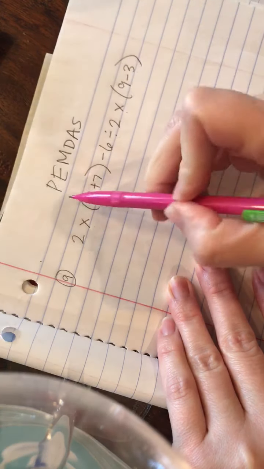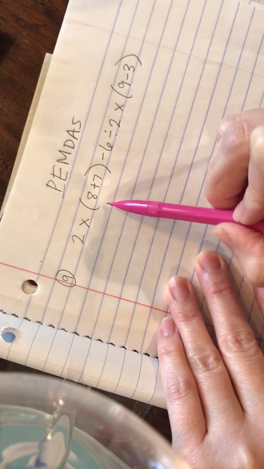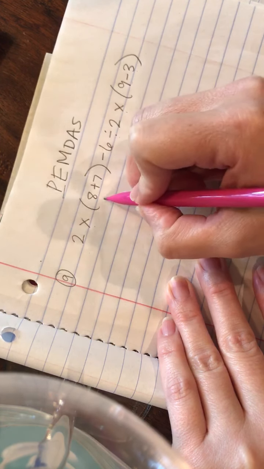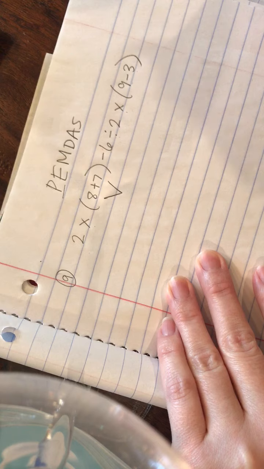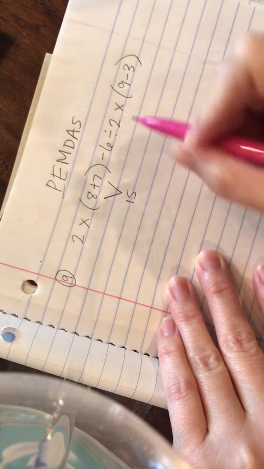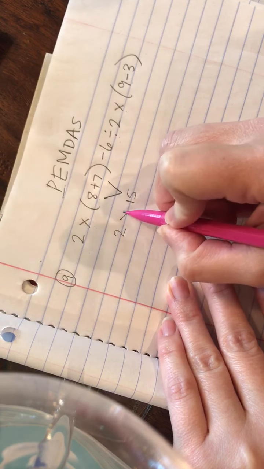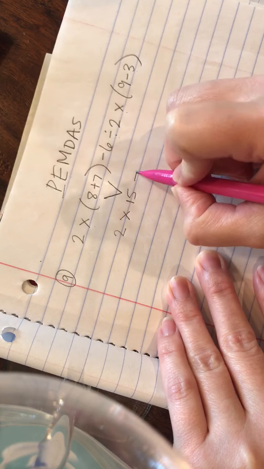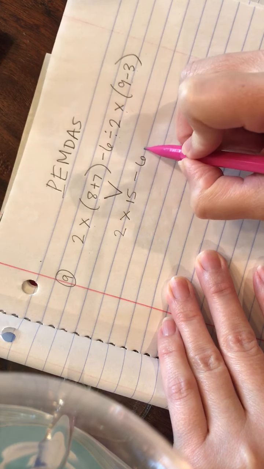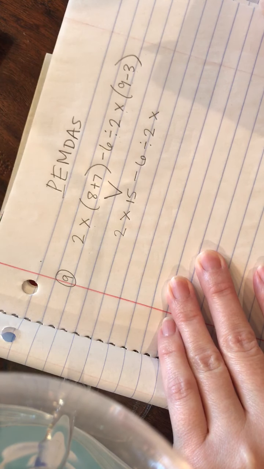So P stands for parentheses, so do any of your parentheses first. Now I have 2 different sets of parentheses. I always like to work from left to right. So I'm going to work this first, okay? 8 plus 7 we know is 15. So these parentheses disappear. I drop down the 2 and the multiplication symbol. I'm going to drop down the minus 6 and the divide by 2 and the multiplication symbol.